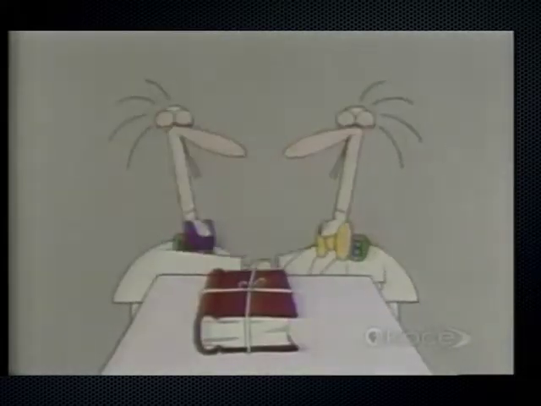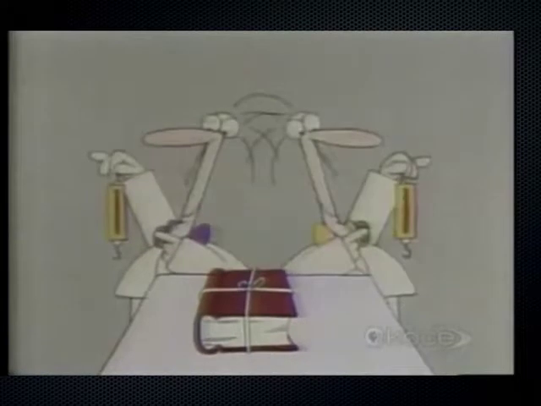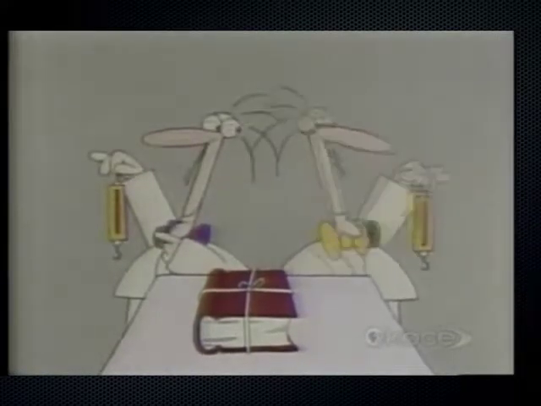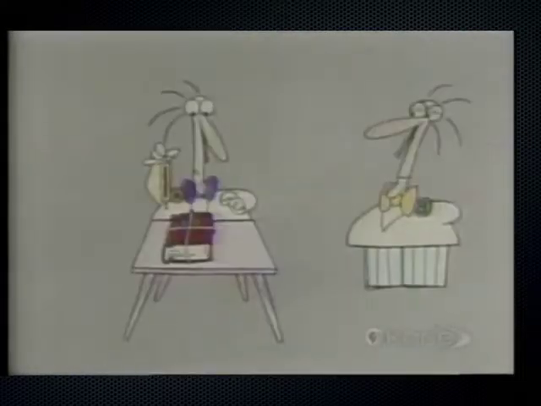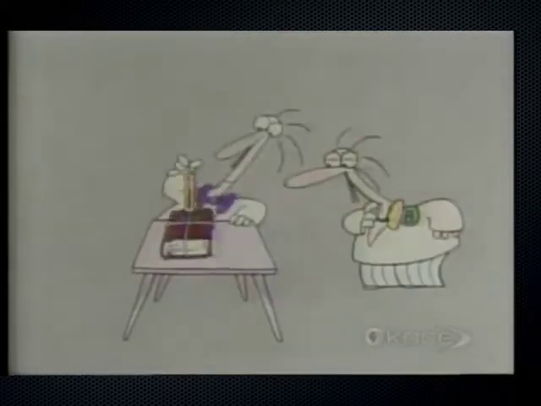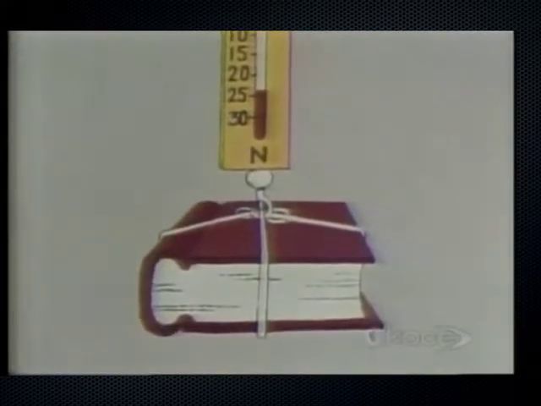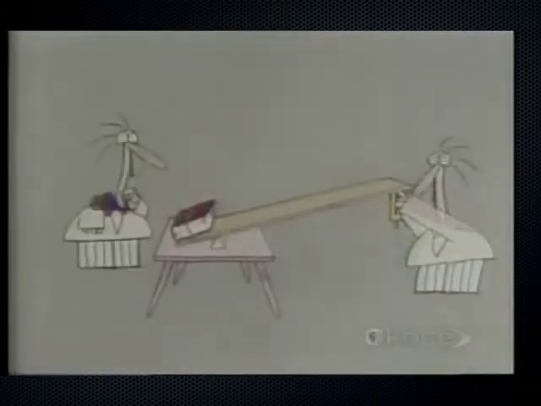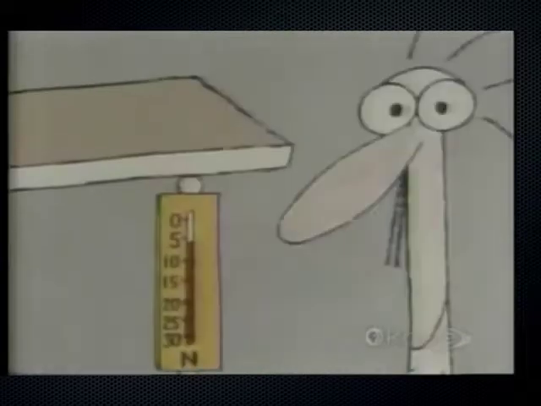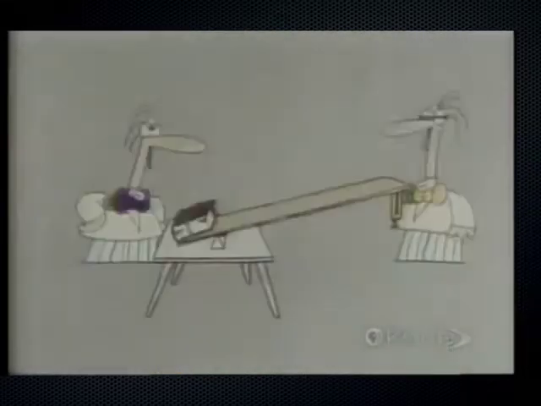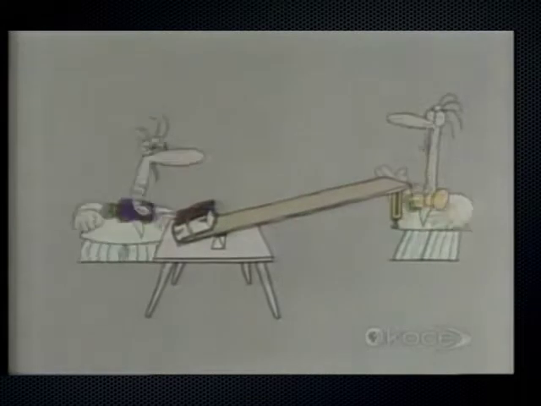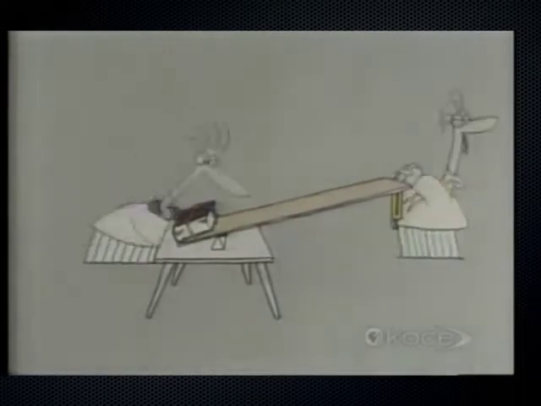We are now going to perform a scientific experiment. We are going to find out which of the two professors can lift the book with the lesser amount of force. First, Professor A. 24 newtons of force. Now, Professor B. Only, what, 6 newtons? Well, there's no doubt about it. Professor B is the winner.